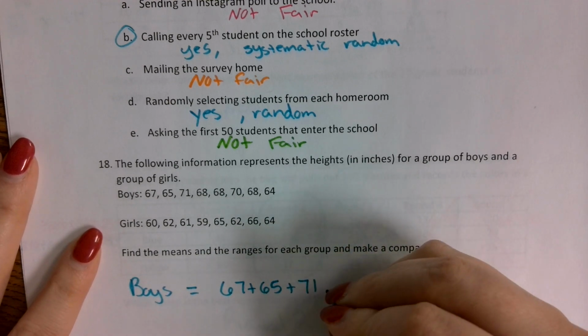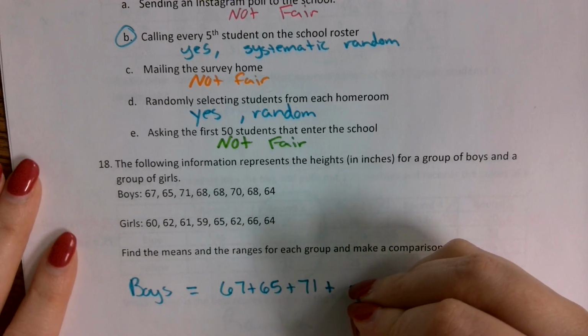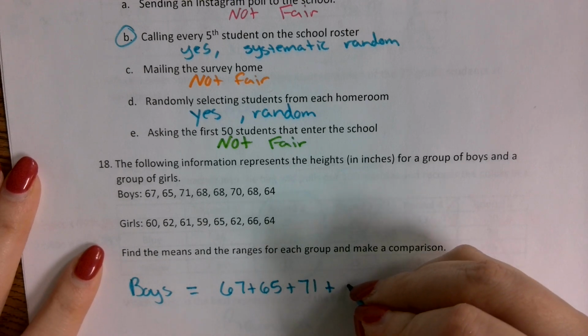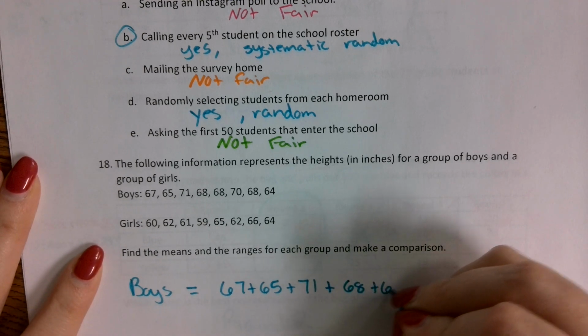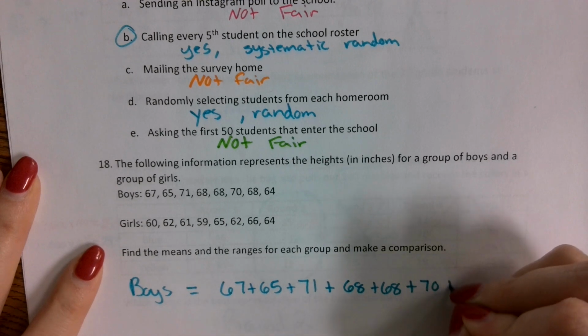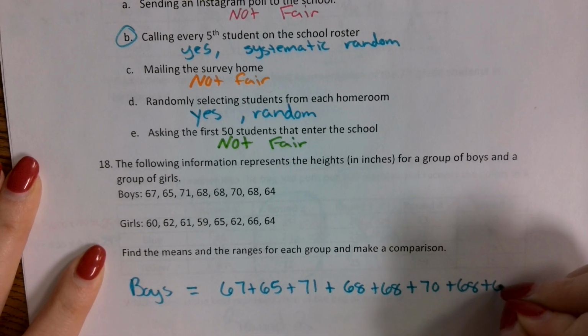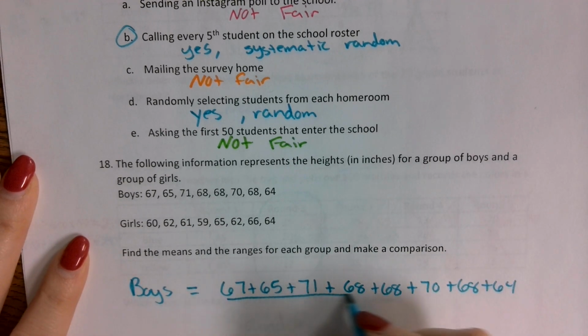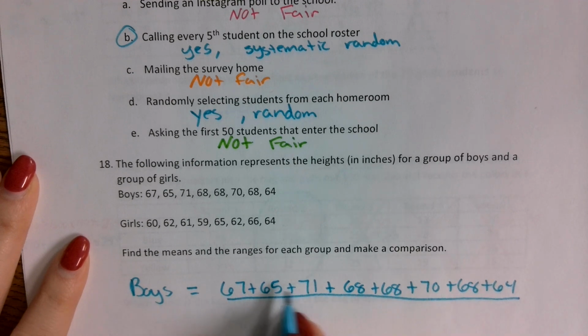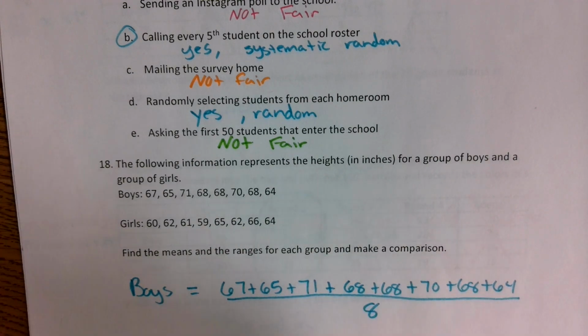So we're going to add 67 plus 65 plus 71 plus 68 plus 68 plus 70 plus 68 plus 64. And then we're going to divide by how many there are. We've got 1, 2, 3, 4, 5, 6, 7, 8. We're going to divide that by 8.